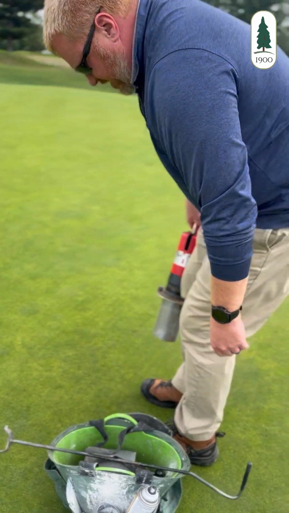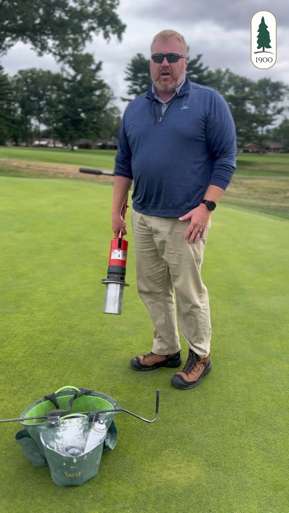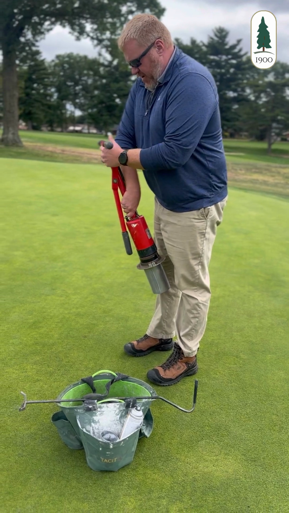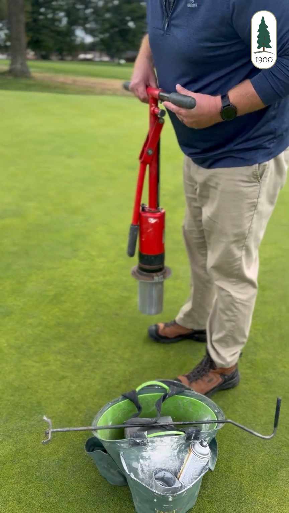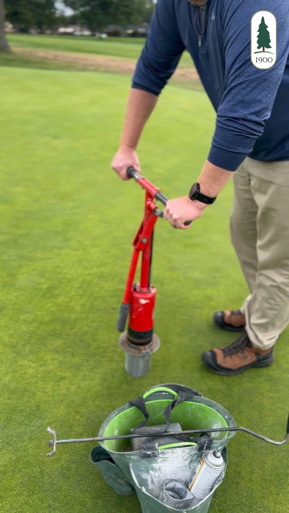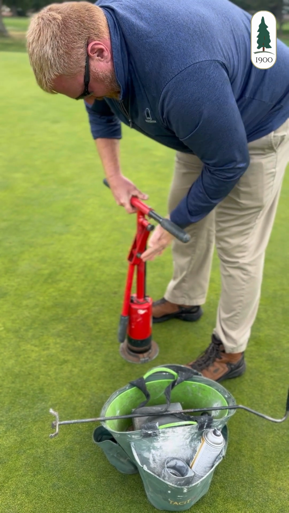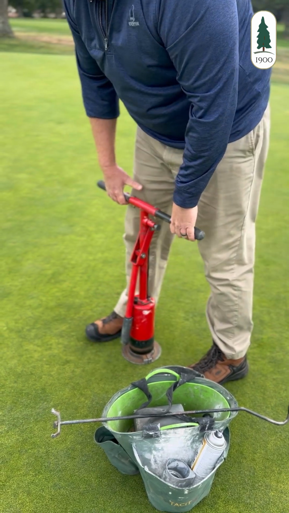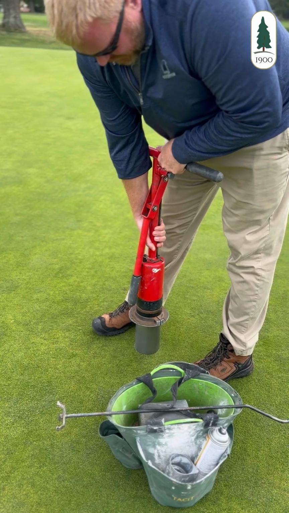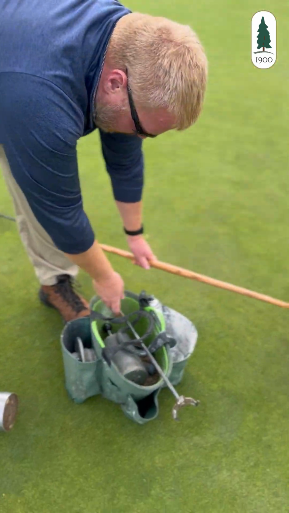So here on our location, what we want to do is also just make sure that we're not next to an old ball mark, gouge on the green or anything like that. So we just kind of survey the area, make sure it's a good spot. Take our cup cutter. All right, so now we're going to remove the old cup.